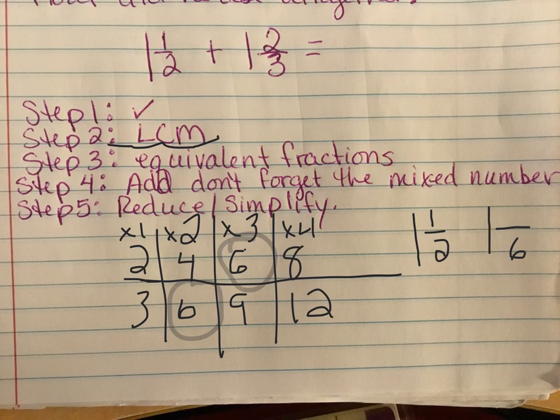Well, that 1 that's in front is not going to change. But how am I going to go from 2 to 6 as my denominator? I'm going to times it by 3. I also have to do this on top. I've noticed a lot of people are forgetting to do that step on top. And so my equivalent fraction there is 1 3/6.